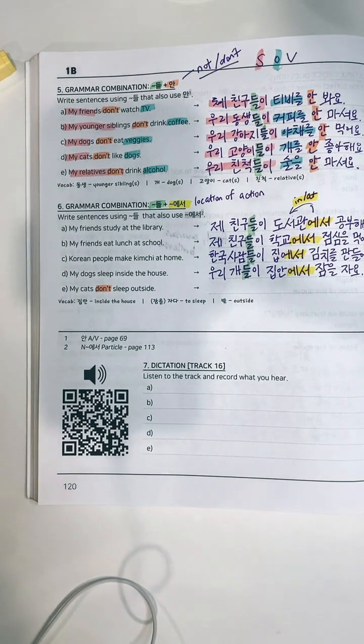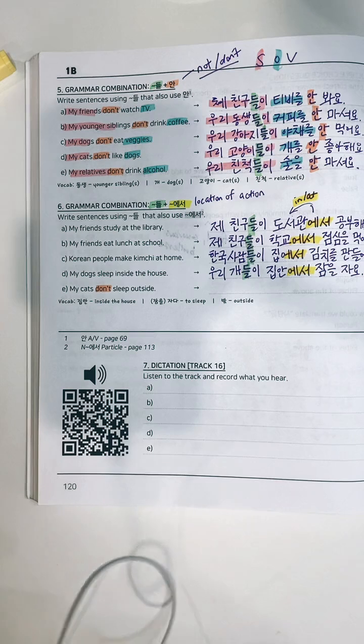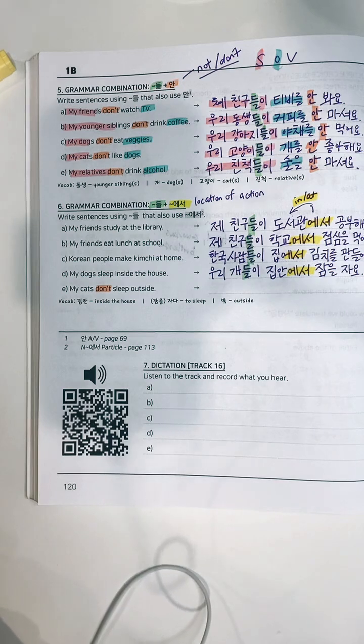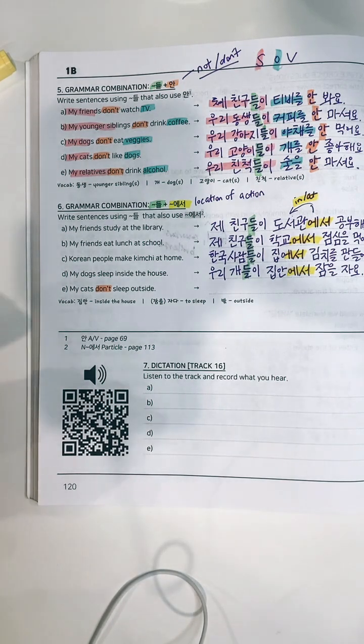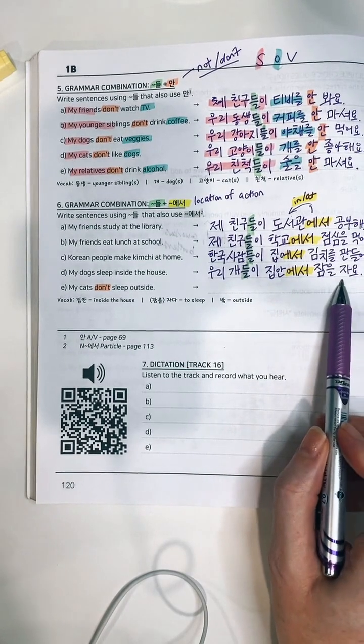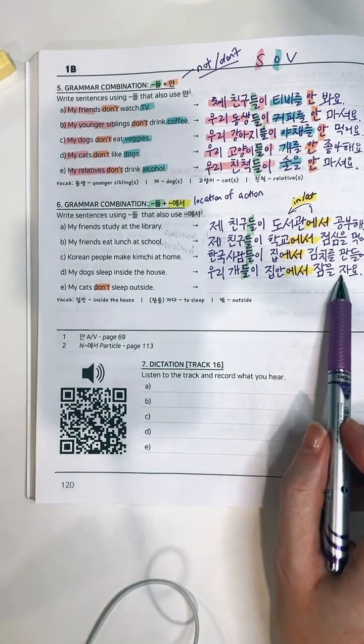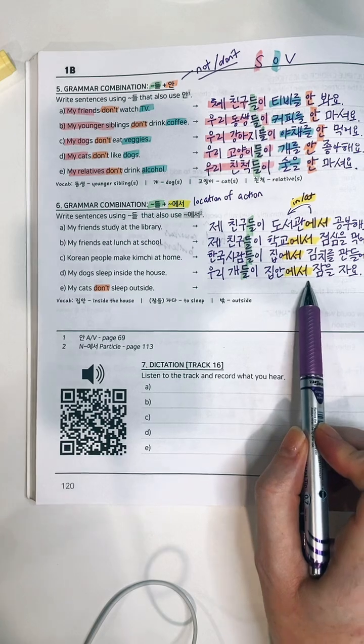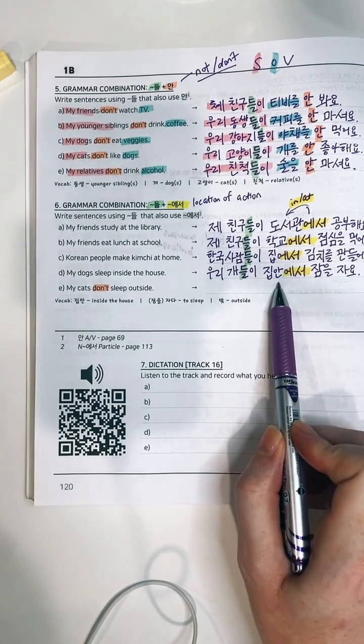What's the difference between 에 and 에서? 에 indicates a place of direction. It indicates a time. It does not indicate that some action is being done in a place. If you said 집안에 잠을 자요, literally it's like you sleep to the direction of home.